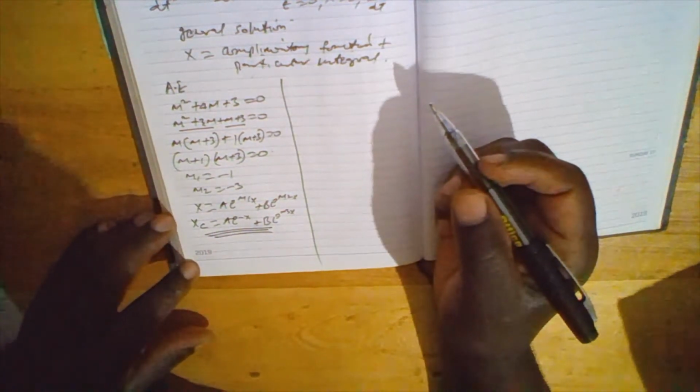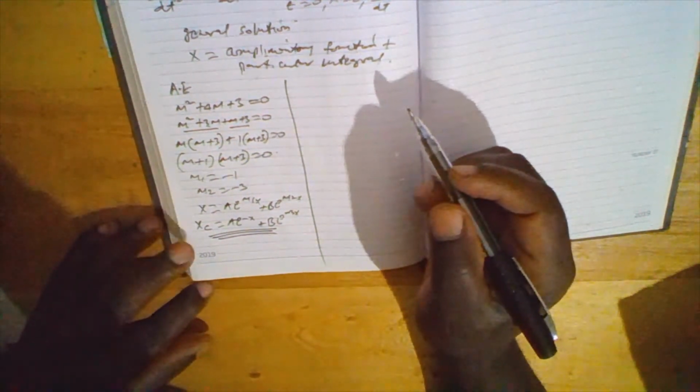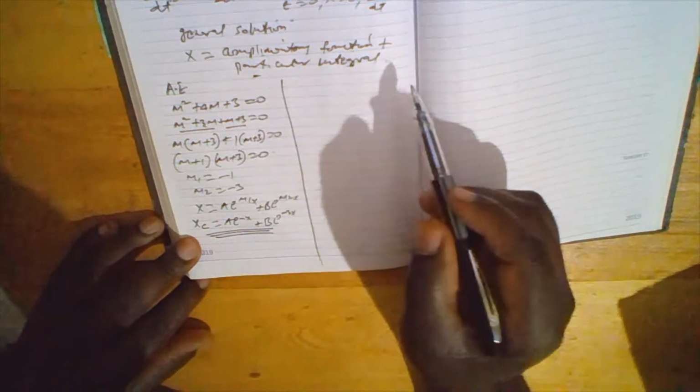After getting the complementary function, we proceed to get the particular integral.